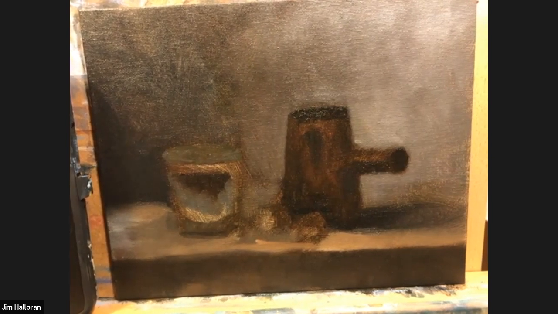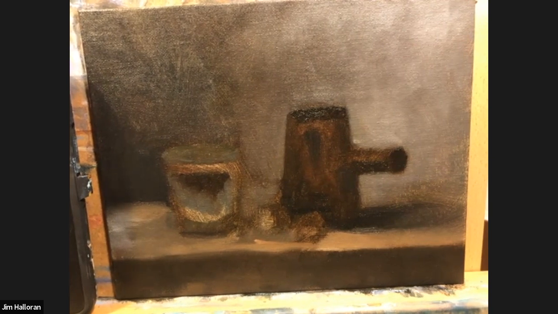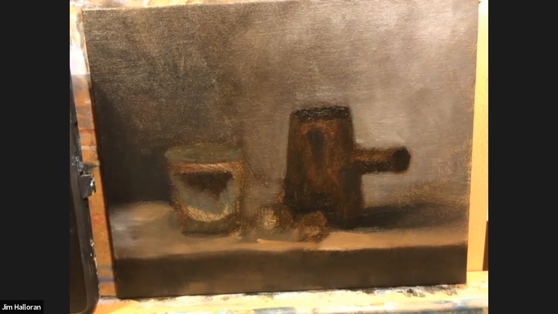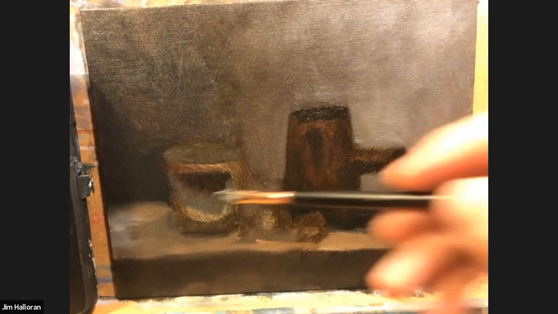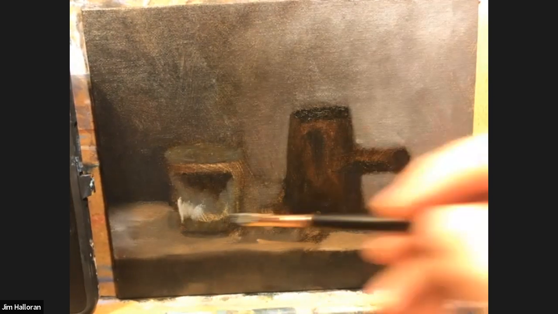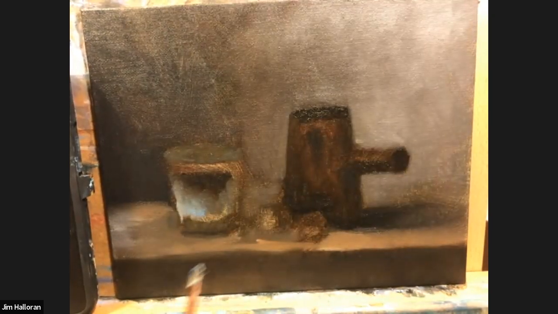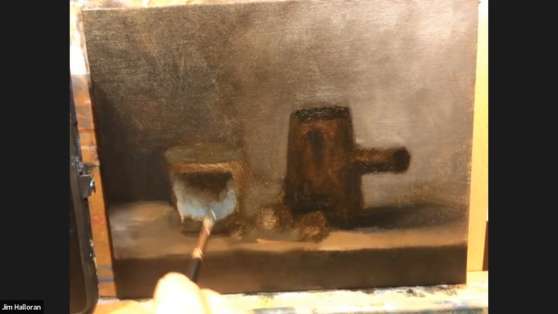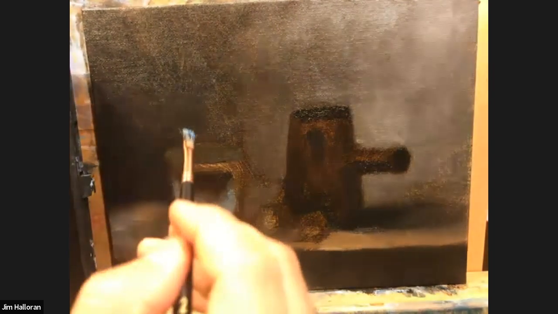All right, so I have my darks and my mediums. And now I'm trying to build up to some lights. So I'm going to start to go in the glass. I'm going to use a little cerulean blue and try to work some blue into that. What happens is there's so much brown. The brown takes over, and the ultramarine isn't strong enough to overpower the brown. It just turns gray. Cerulean's a nice kind of crystal blue.